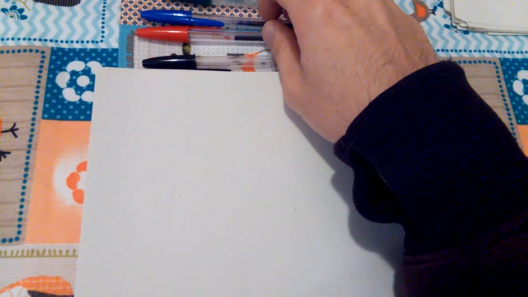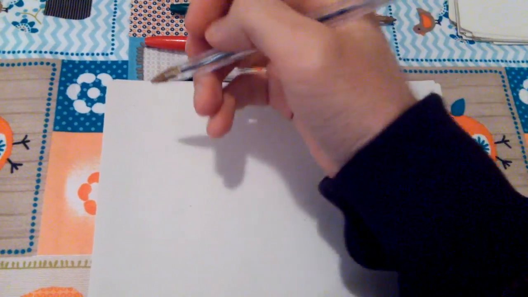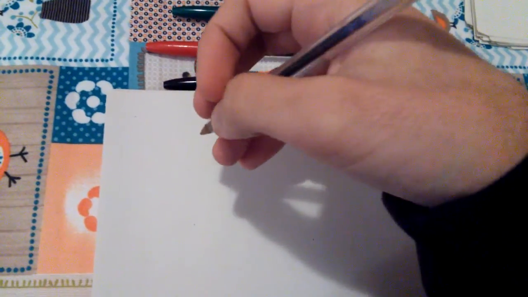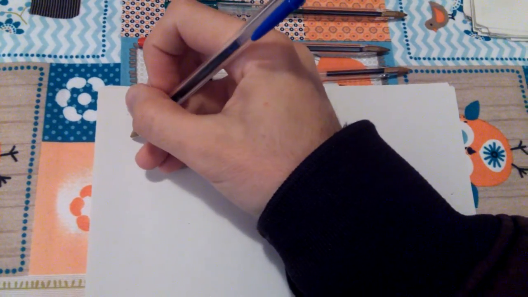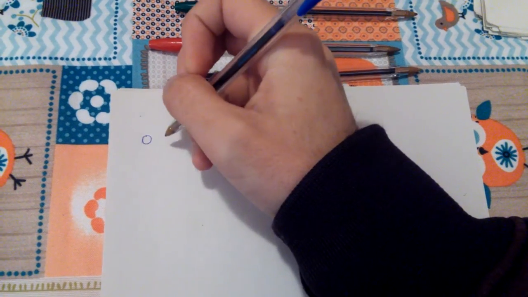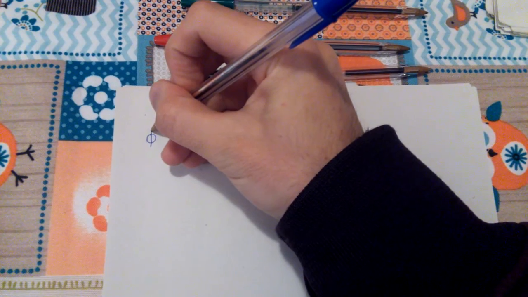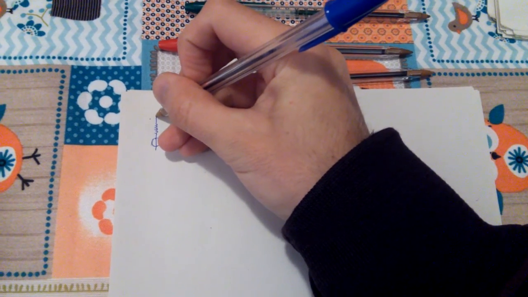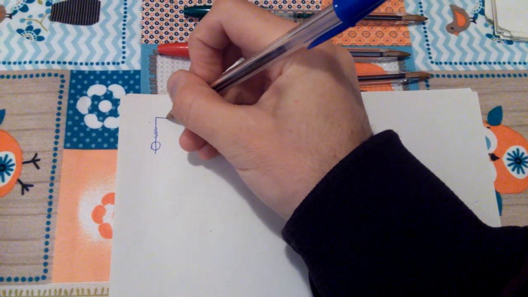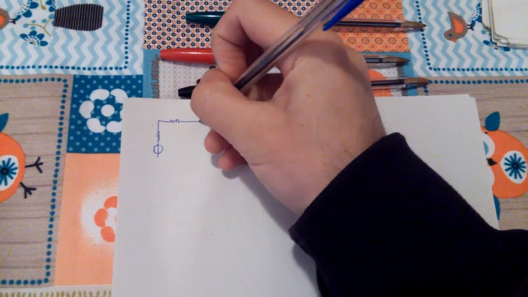So, as always, let's start with a circuit. Our circuit this time is going to be the following one. We're going to have a voltage generator, and then a resistance and another resistance here.